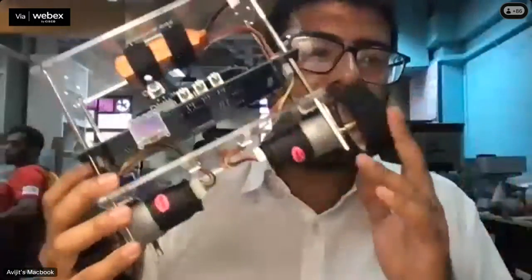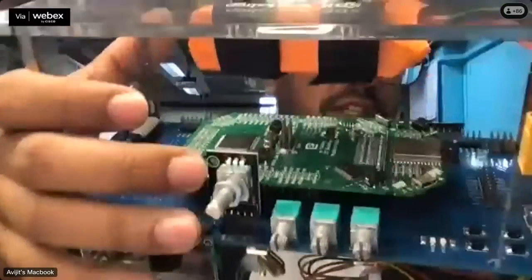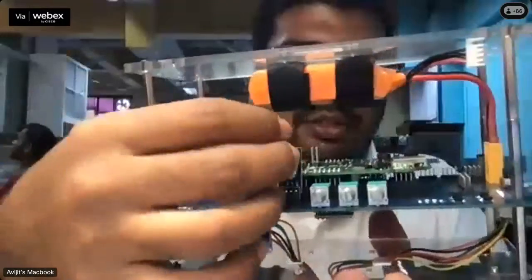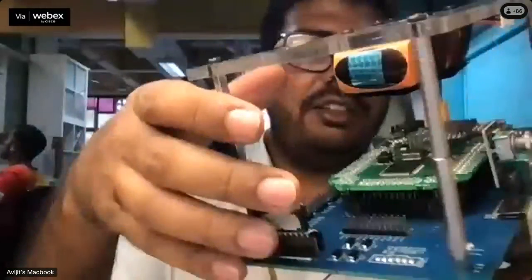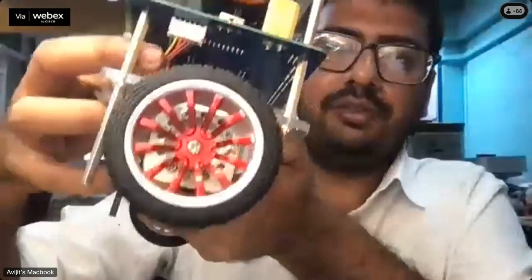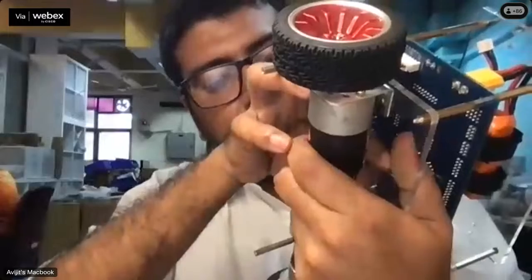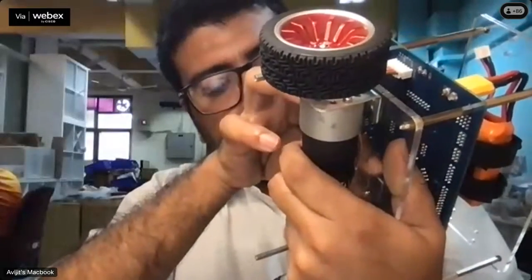It has two wheels, two motors, one Arduino Mega microcontroller board. It has potentiometers and an encoder switch. It has a battery. It has a motor driver IC. It has a sensor also at the bottom of the chip. So all these components come together and create this system.